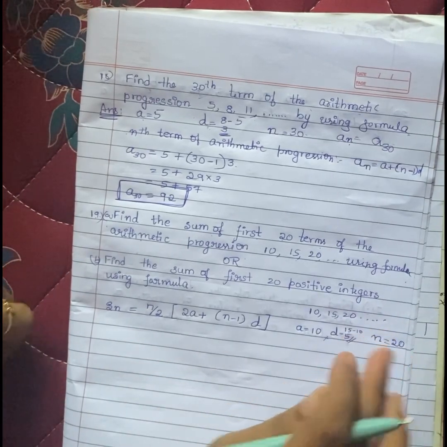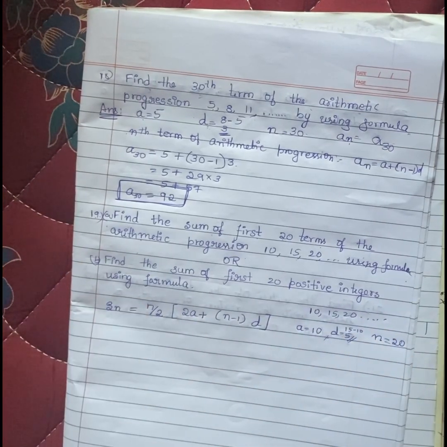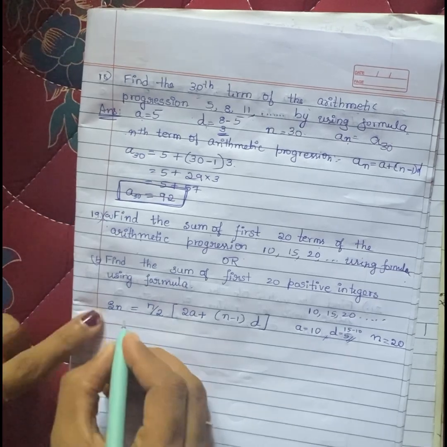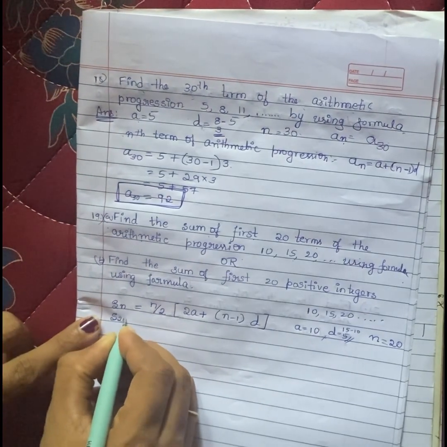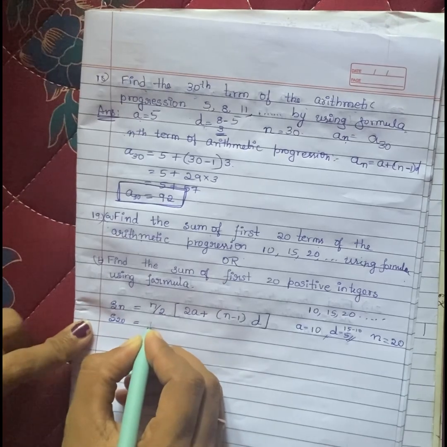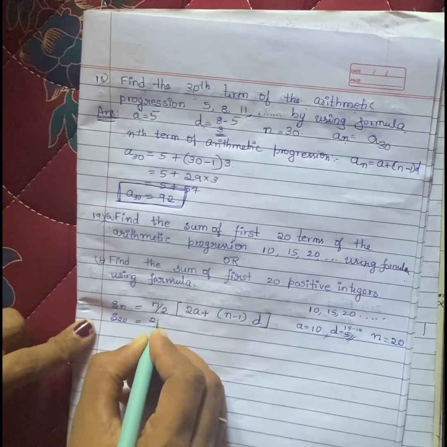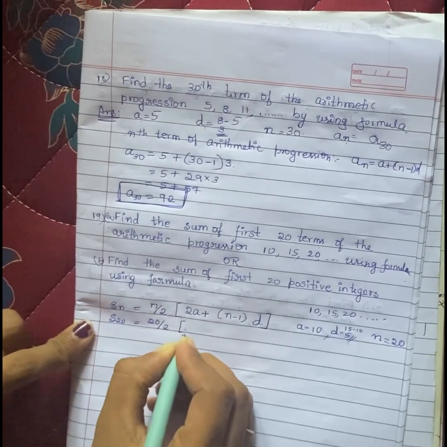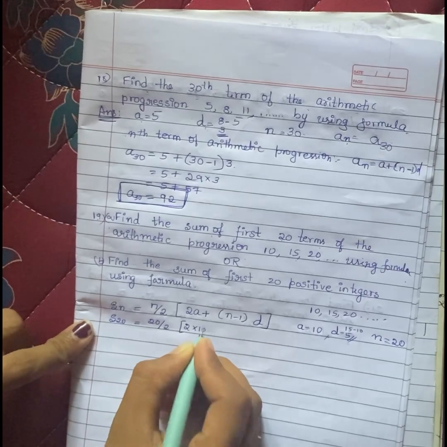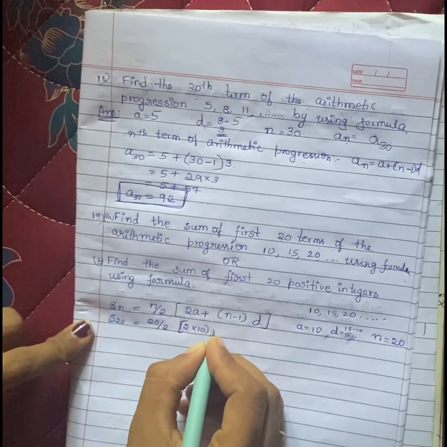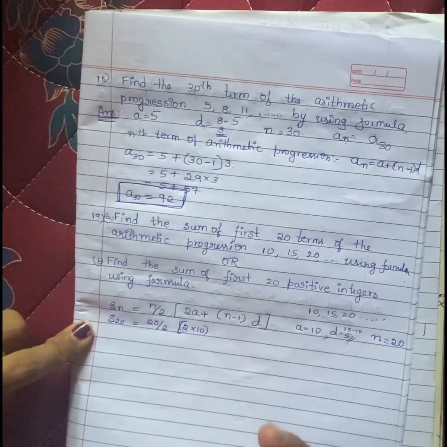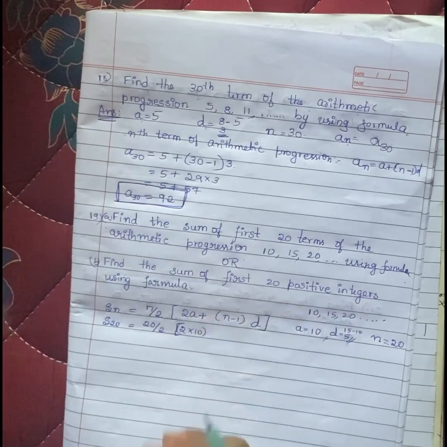Now we have all the values, so we need to replace them. S20 is equal to, n is 20 by 2, 2 into a is 10. Write it in the bracket so that you won't get confused in the next step.